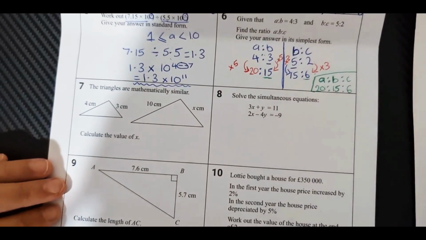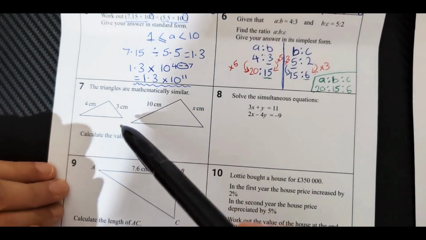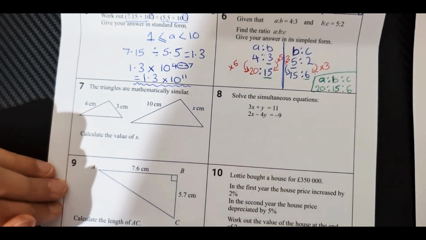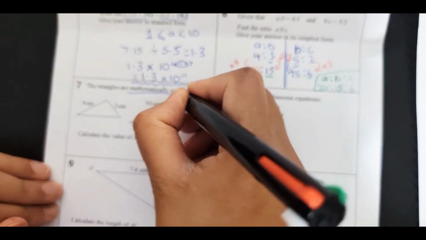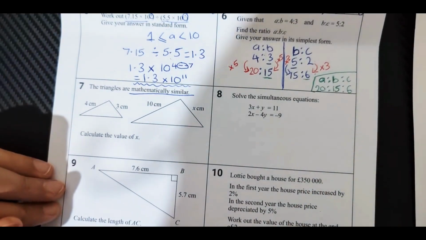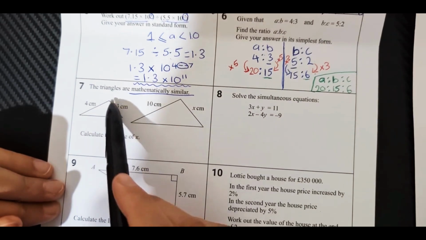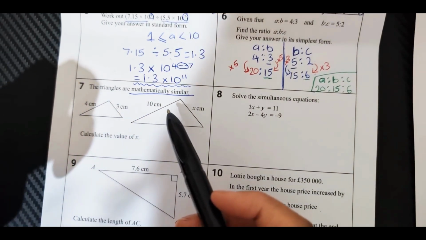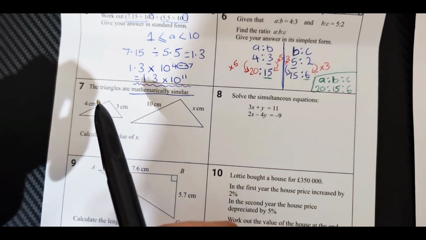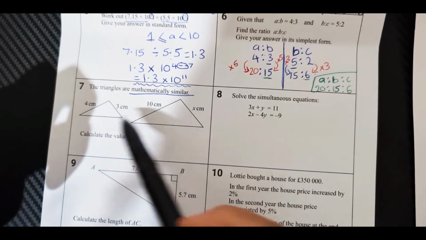Now onto a very different contrasting topic. So question 7 is a geometry question, which is about mathematically similar shapes. Who knows what similar shapes are, or what it means for two shapes if they are similar? Any ideas from anyone? Yeah, but what I was thinking about was the definition of similar shapes. So similar shapes are just the exact same shape, but that's been enlarged by a positive or possibly even a negative scale factor, depending on what values they've given you.